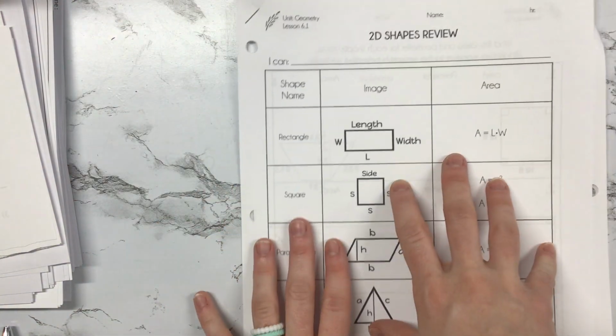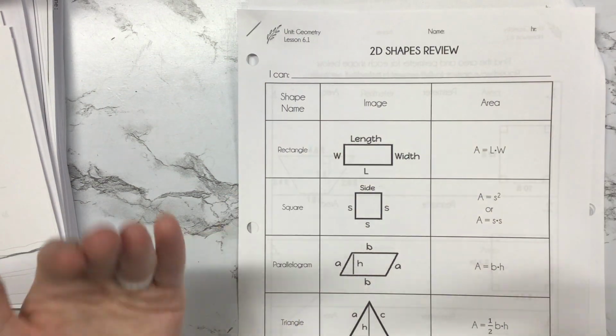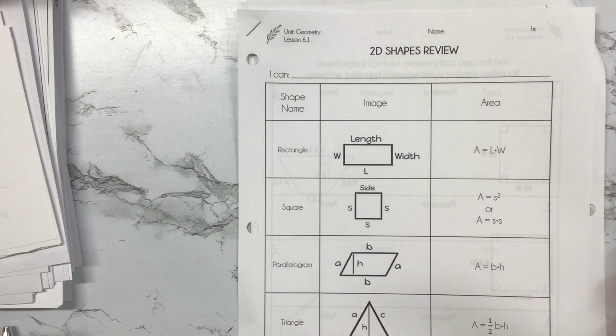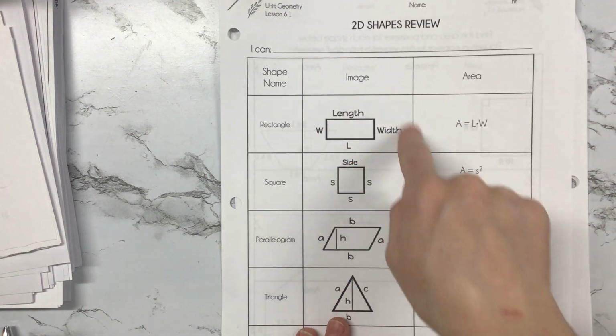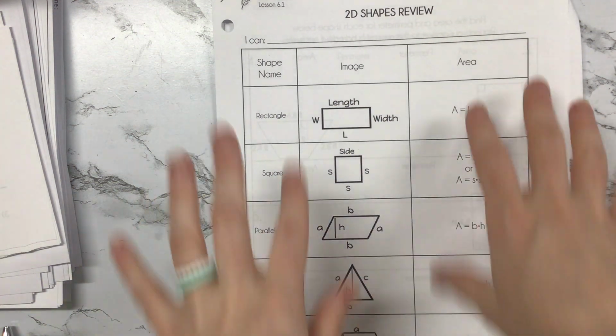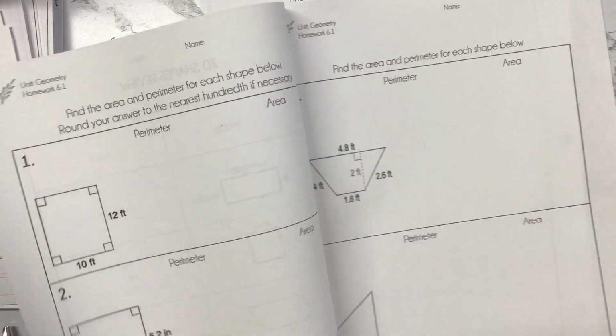Okay, so on the front page, you have a formula sheet. It has the name of the shape, a picture of it, and how to find the area. The perimeter, you just add all the sides together. There's no formula for that. You just go around and add them all up. So these are all for the area, okay? So you can flip back and forth. There are things on the back of it.